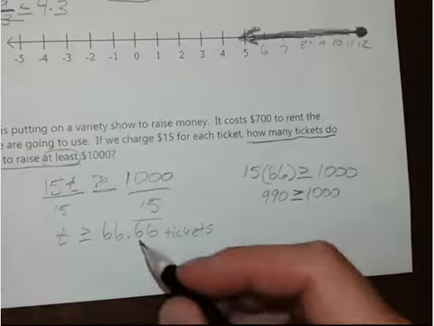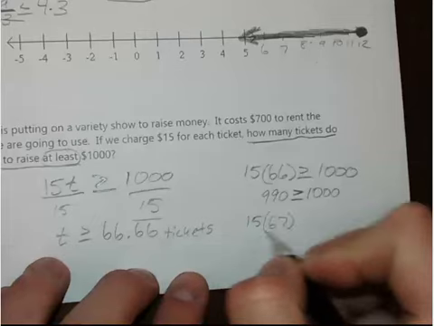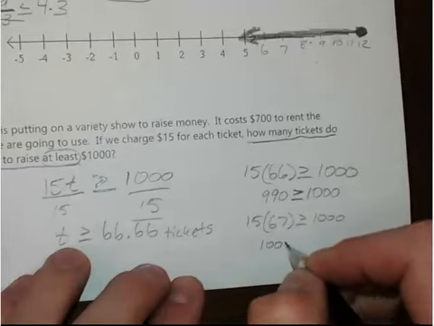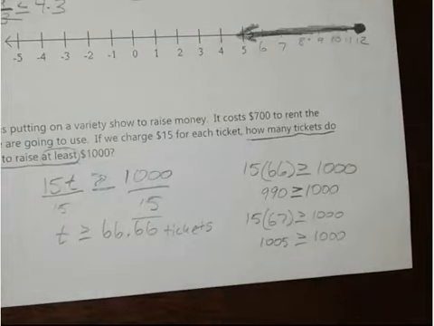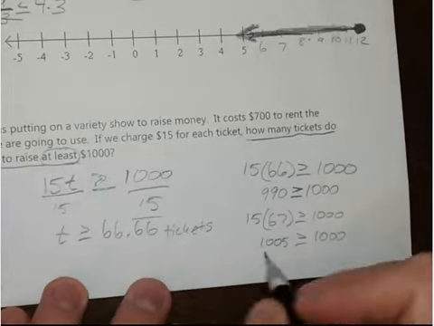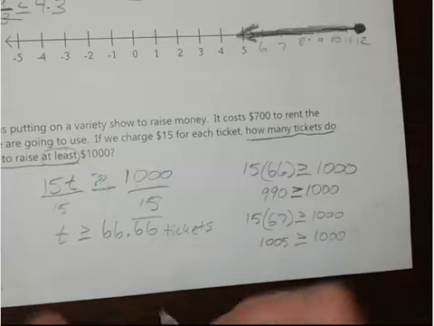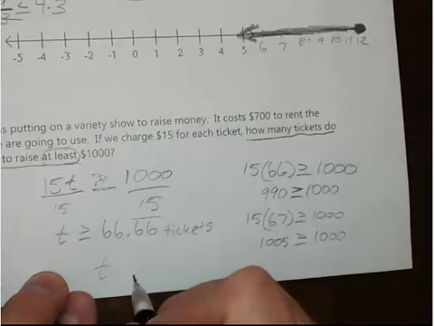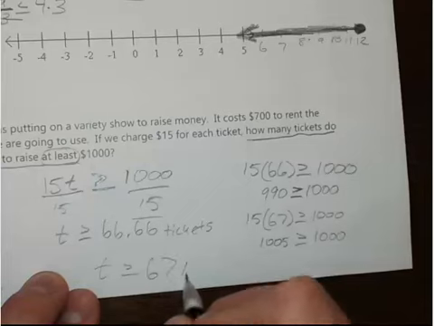Let's see what happens if we round up to 67. 15 times 67 is 1,005. Obviously, $1,005 is greater than or equal to $1,000. So in order to raise at least $1,000, we need t to be greater than or equal to 67 tickets.